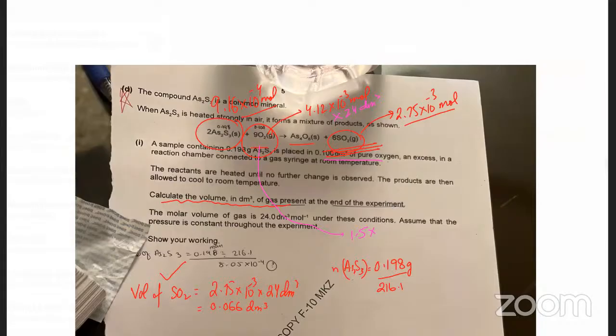So basically what you have to do is look at the ratio.